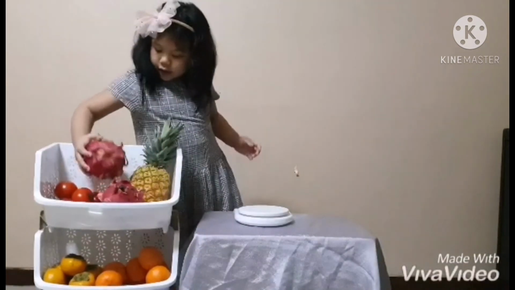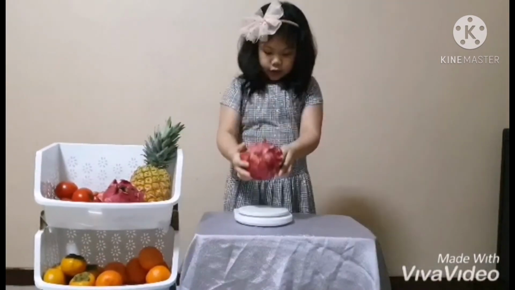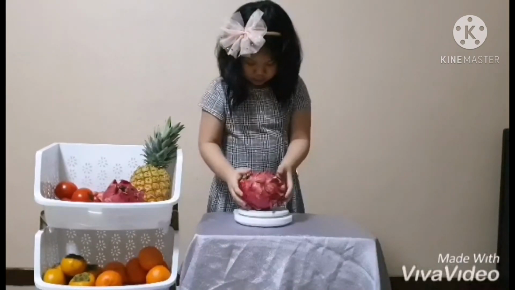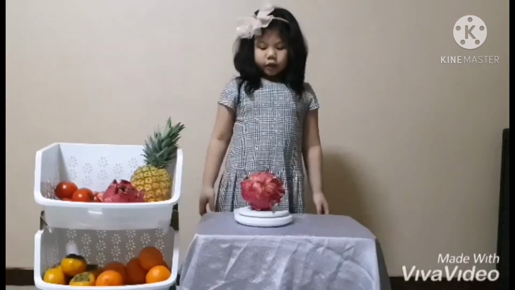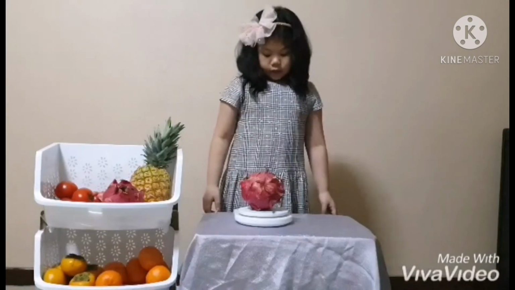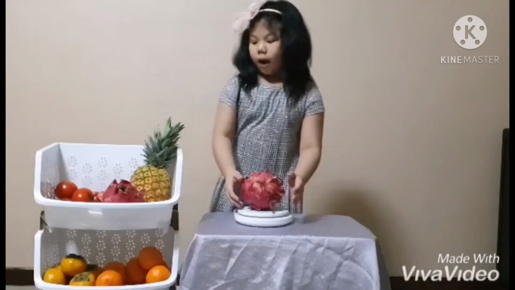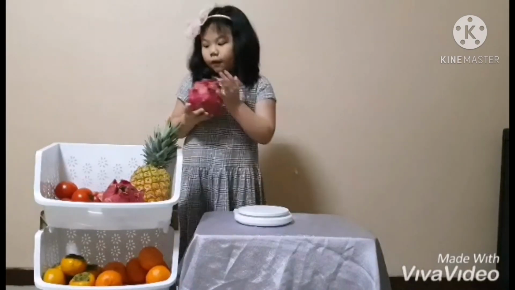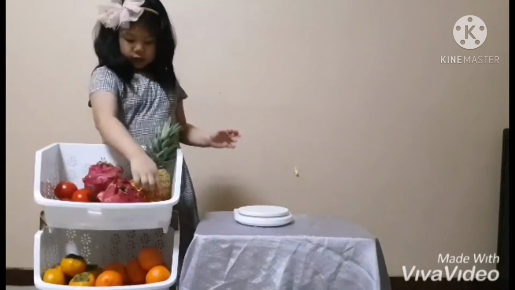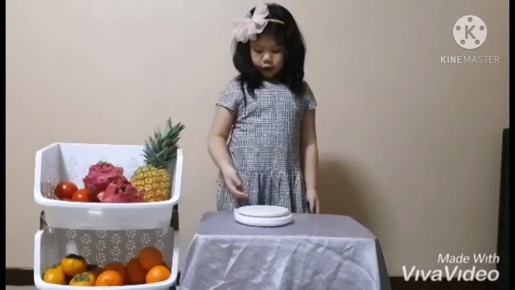Now I'm going to try this big one. It's a dragon fruit. This dragon fruit is 722 grams. This dragon fruit is the heaviest of all these fruits and vegetables that I have tried on the scale.